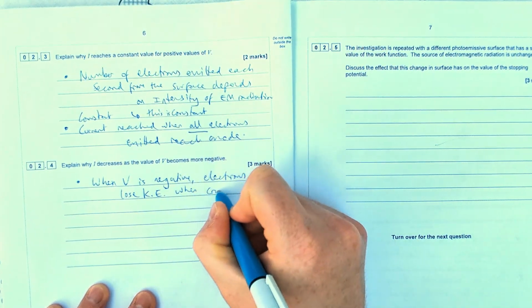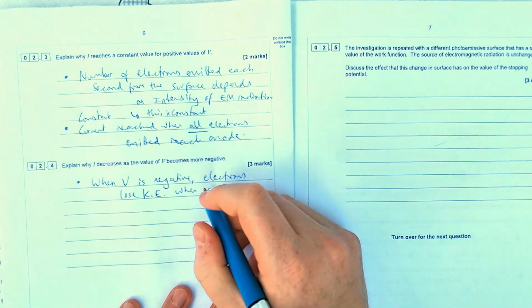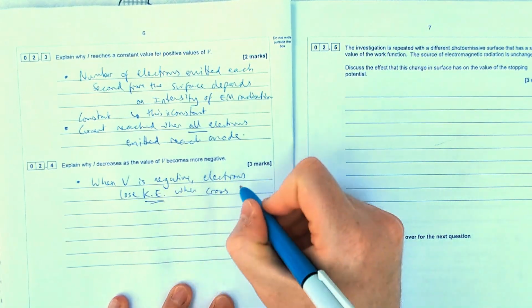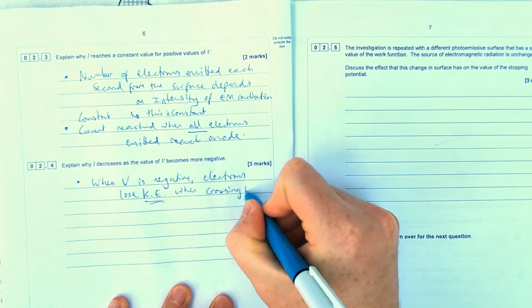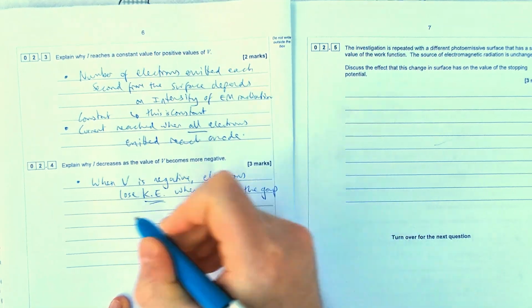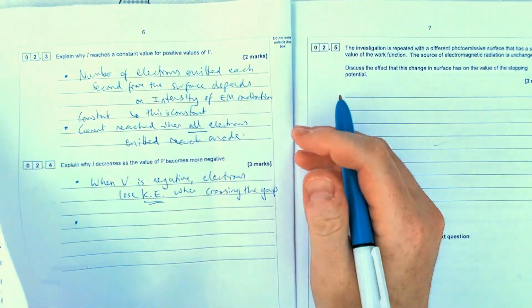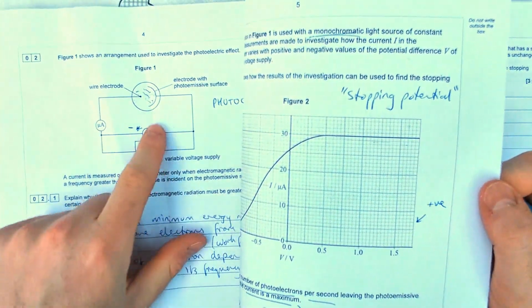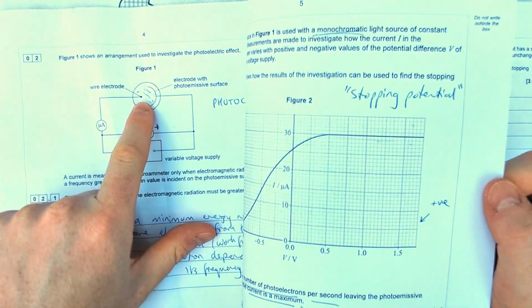When crossing the gap, you can say they stop still. Losing speed would probably be fine here, but I'd definitely use kinetic energy when crossing the gap. Now, what's really important to note is that it doesn't happen to all of them at the same time, because electrons that get emitted from here have a range of kinetic energies.